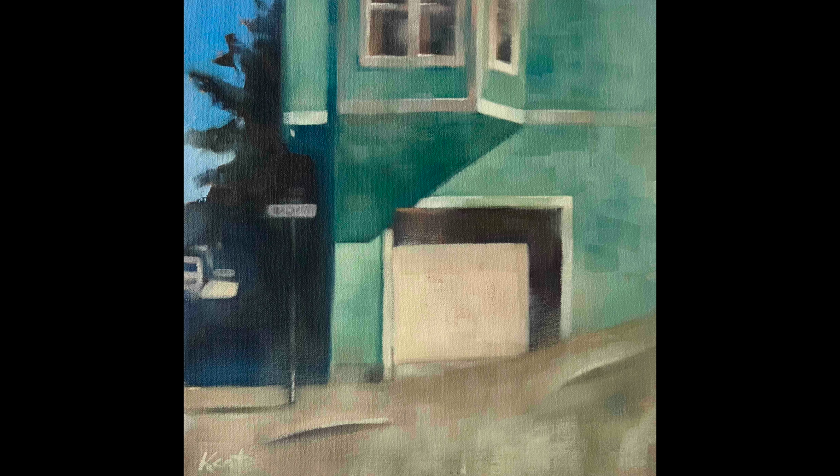Here's an example of how I use it in my own work, and I think it's a lot more apparent when you see the painting in person, but in the white that's on the door of the garage of this house, there's a little bit of yellow mixed in, a little bit of warmth, and then definitely you can see in the shadows, there are these very cool deep blues.